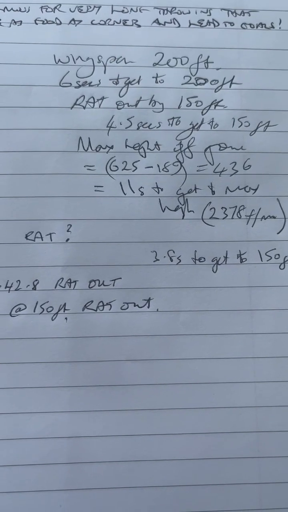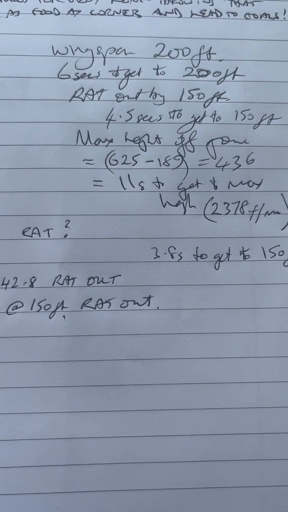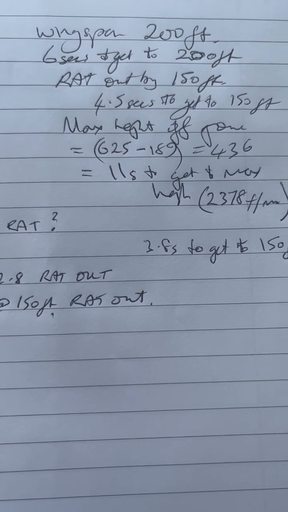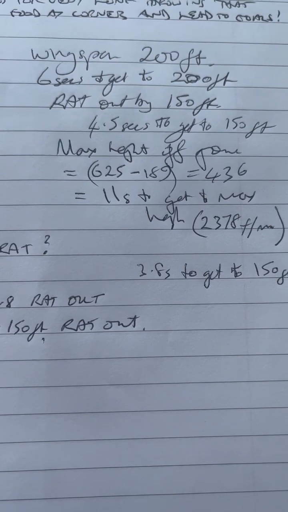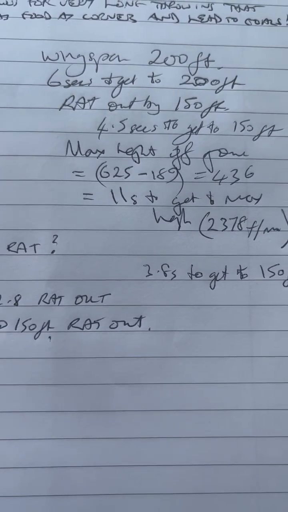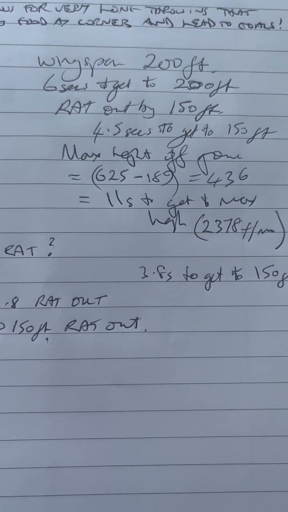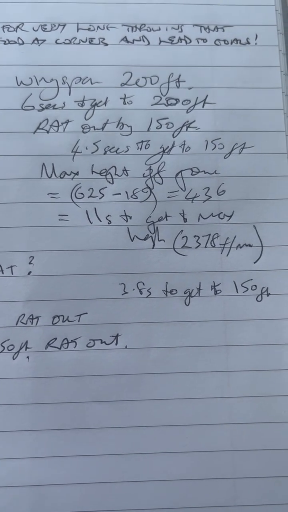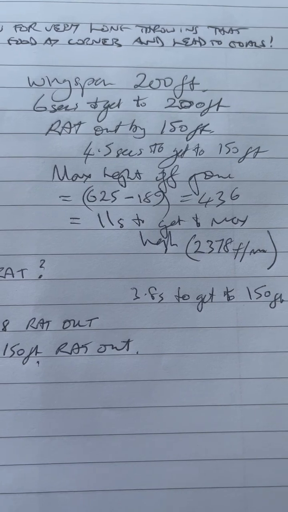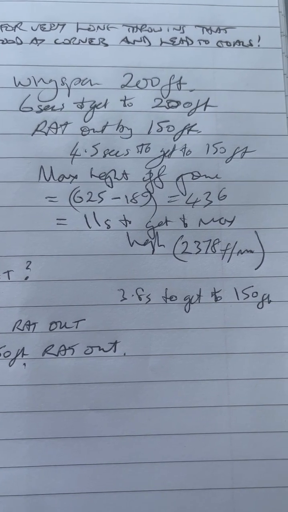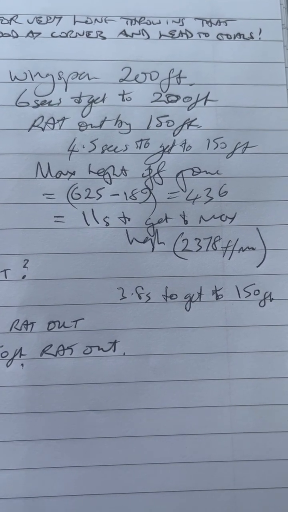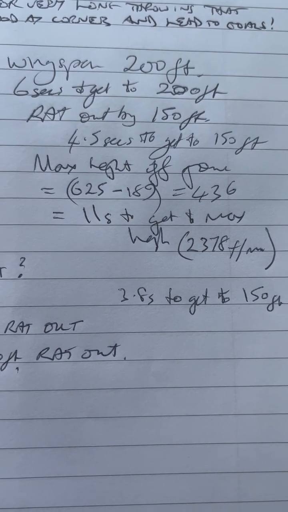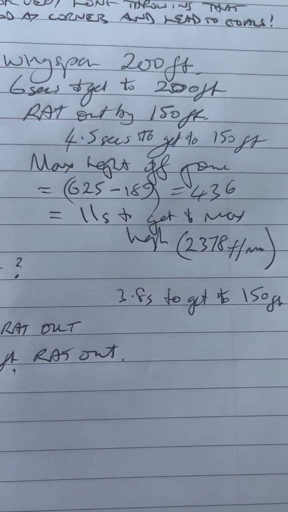Right, I've been doing some maths regarding this Air India 171 crash. The 787 has a wingspan of 200 feet, and from the video taken from behind the aircraft, it got to 200 feet in 6 seconds. That's about 2,000 feet a minute. Okay.